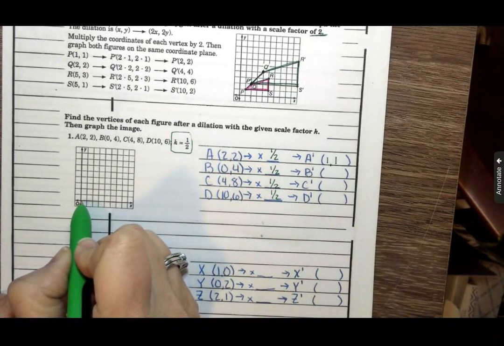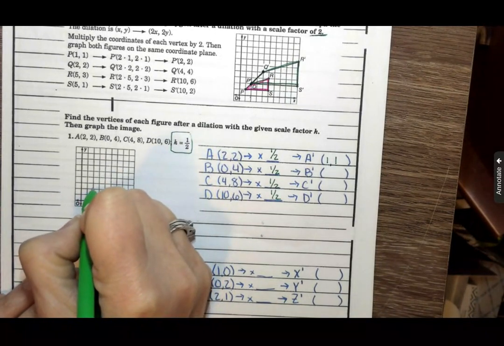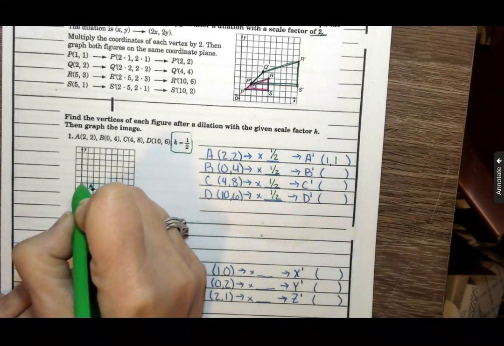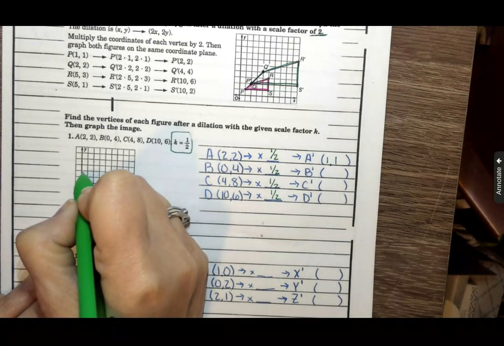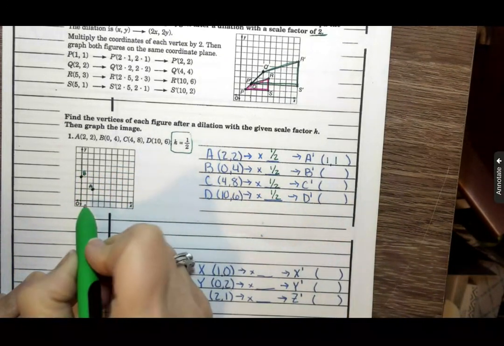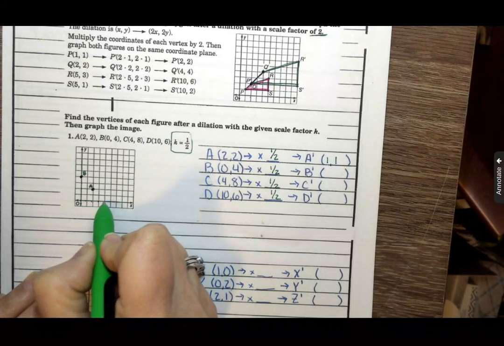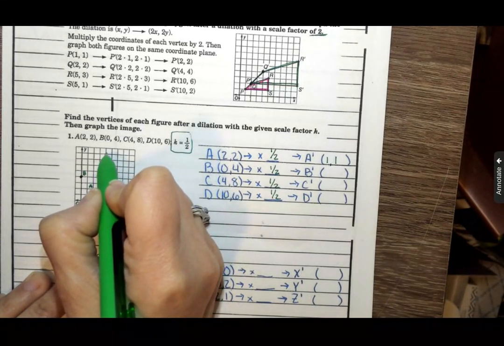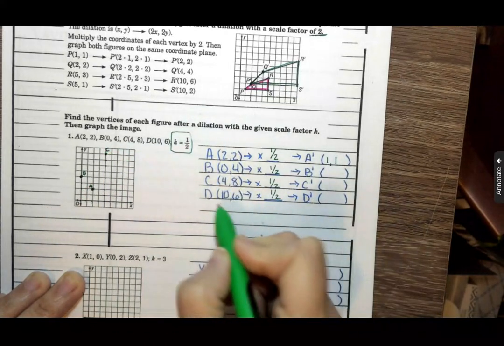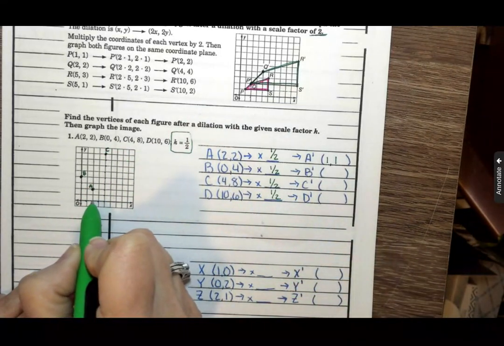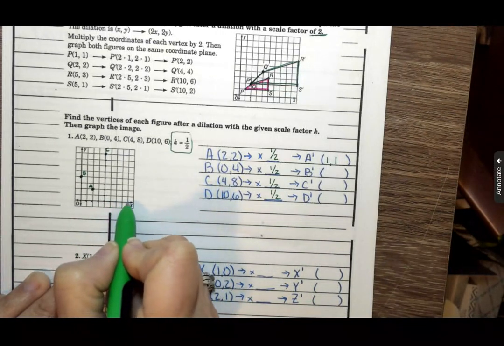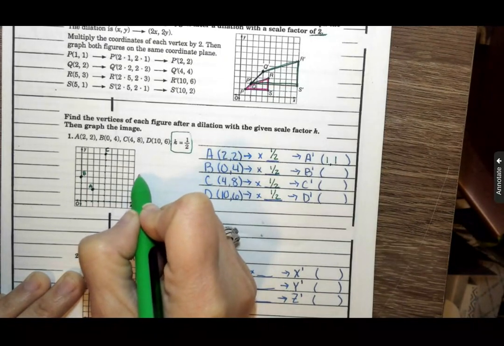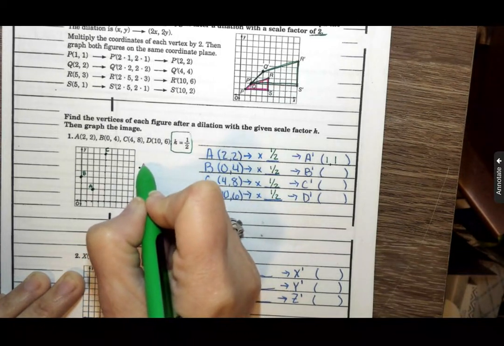A should be at the point 2, 2. That's where A is. B is at the point 0, 4. So that's where point B is. C is at the point 4, 8. 1, 2, 3, 4, 5, 6, 7, 8. Remember, we're counting the intersections, not those spaces. And D is at the point 10, 6. 1, 2, 3, 4, 5, 6, 7, 8, 9, 10, and 1, 2, 3, 4, 5, 6. So that's where D would be.